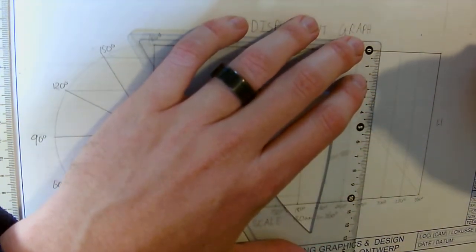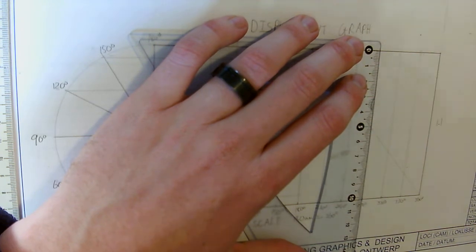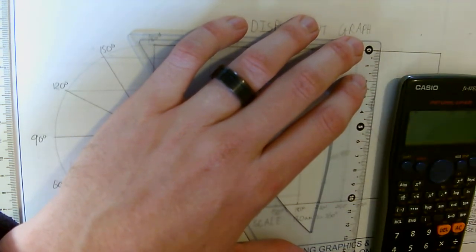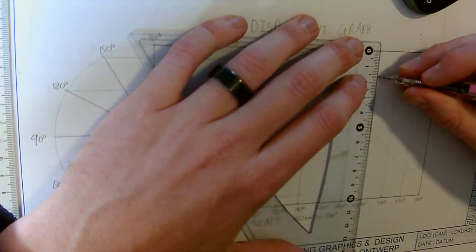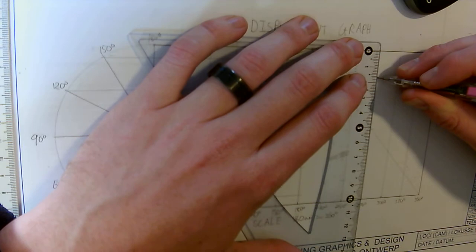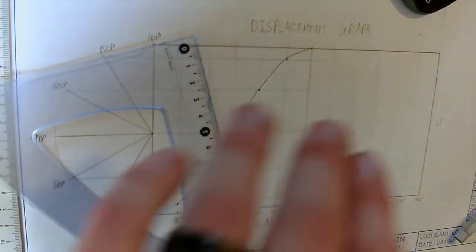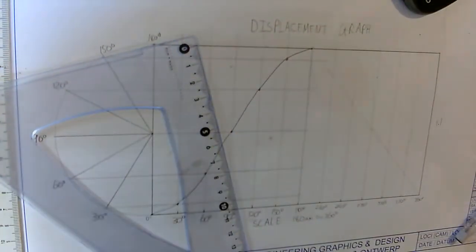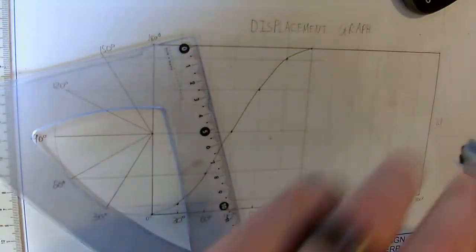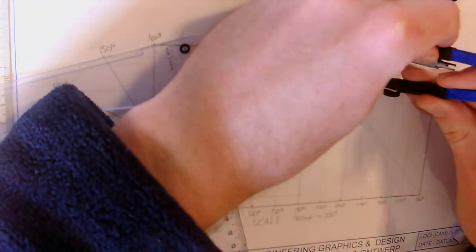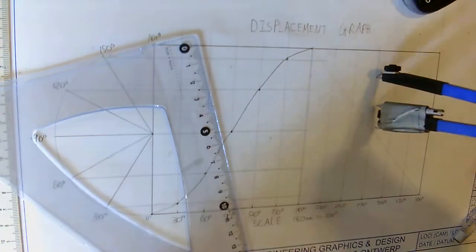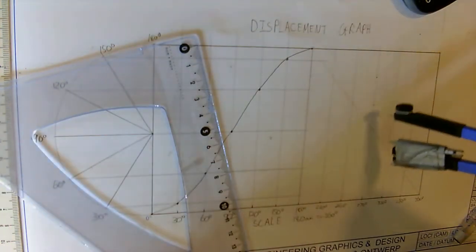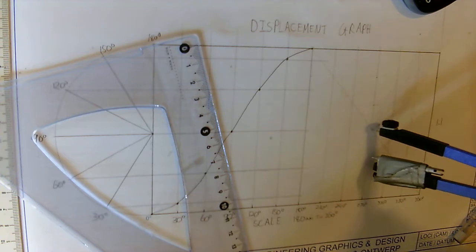Now it's 102 millimeters. So if you divide 102 millimeters by 6, you get 17. So I'm going to divide it up into 17s. Now I'm too lazy to work out the multiples of 17, so I'm going to get the first part and then just use my compass.